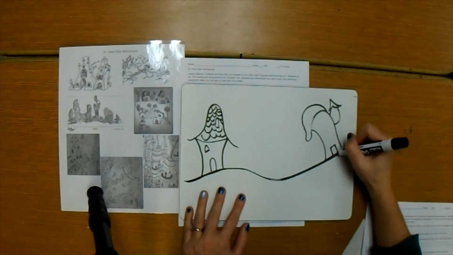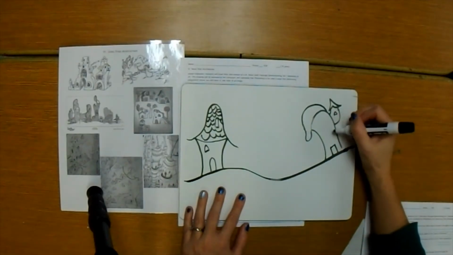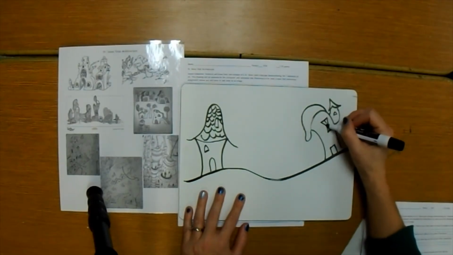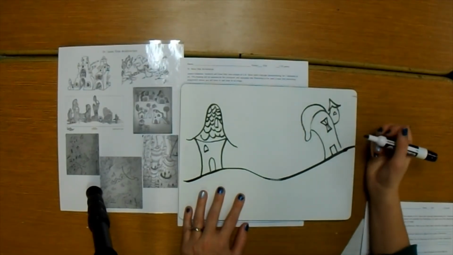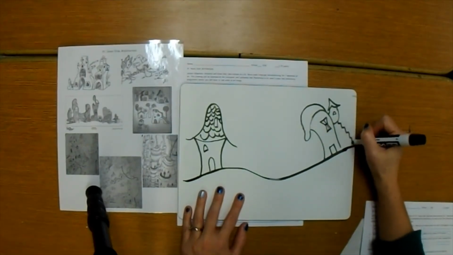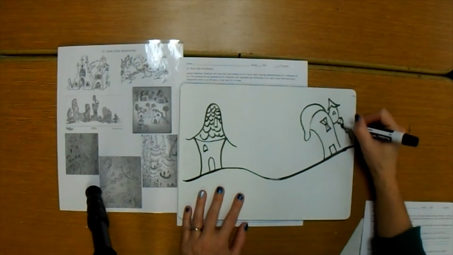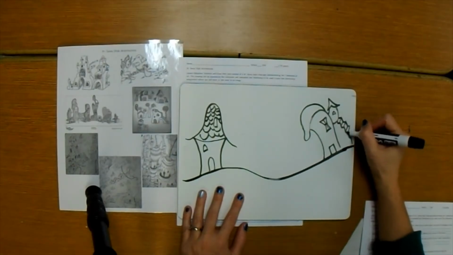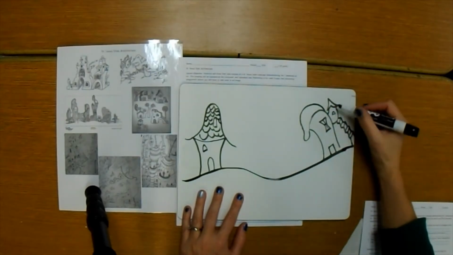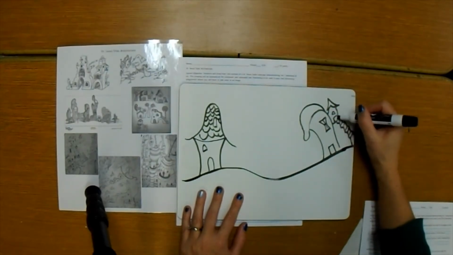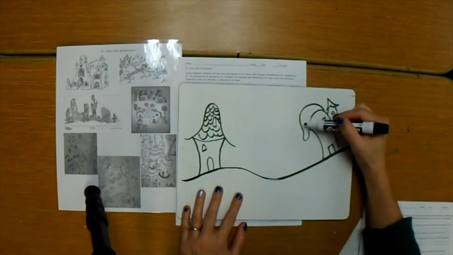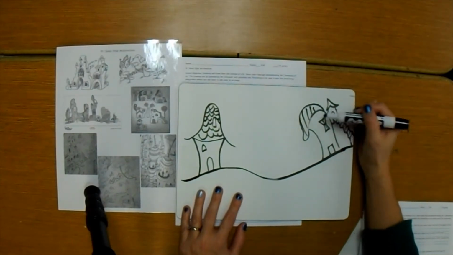Then I might have a square door. Maybe this one has silly shaped windows with some crossbars. And remember, you can add extra details. So maybe this one has some stairs that come down to the ground to get up to a little window, door area over here. And then I'm going to repeat this till I have 5 ideas drawn out.